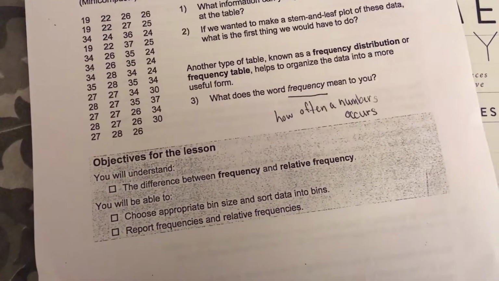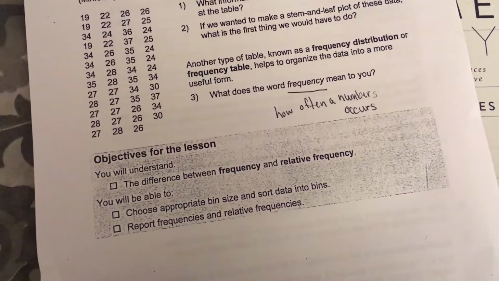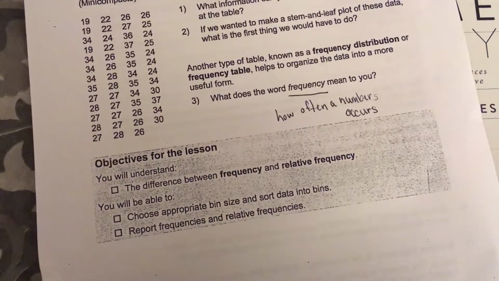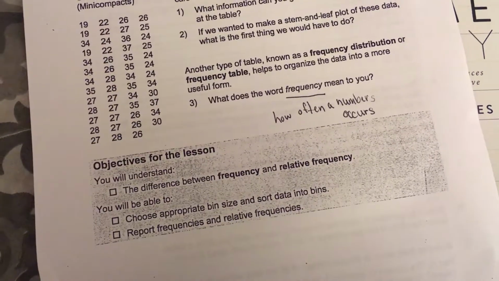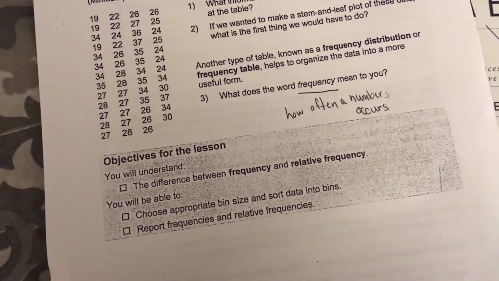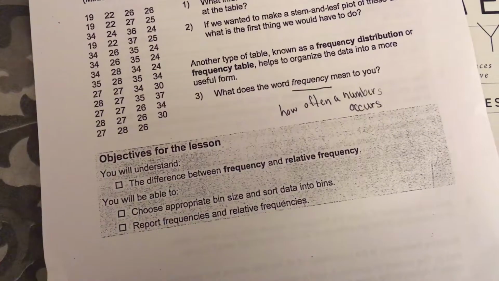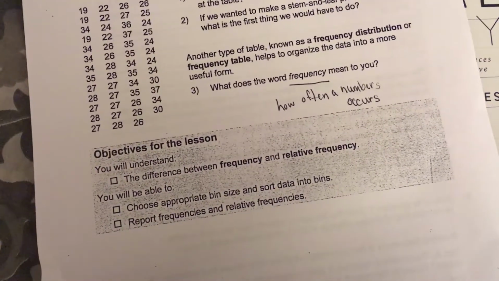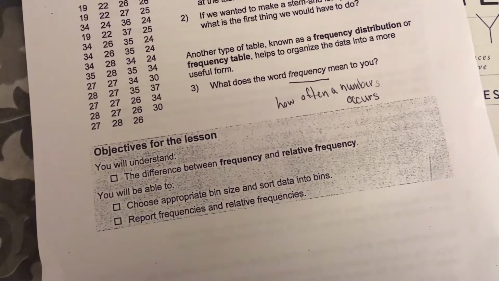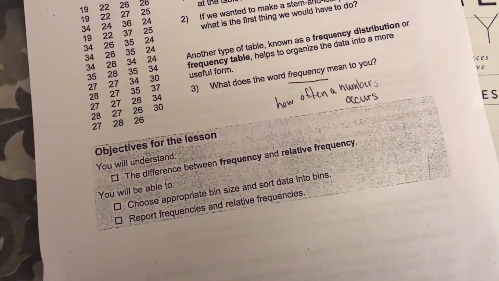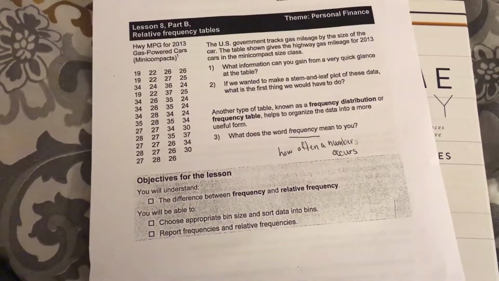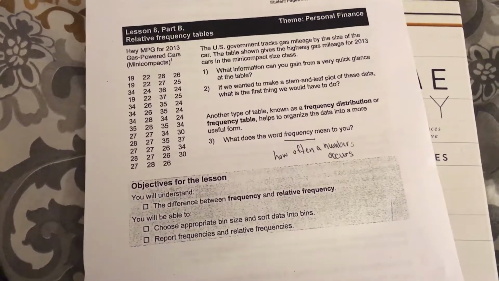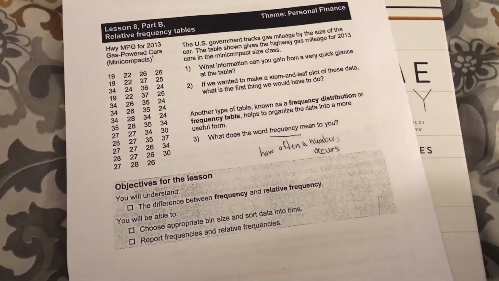In this lesson, you're going to figure out what frequency and relative frequency are. Those are two different things, and I'll explain relative frequency in a bit. You're also going to choose appropriate bin sizes, which I'll explain in a bit, and then sort the data. Then you will report what the frequencies and relative frequencies are. You will need this first page to do the rest of the packet.